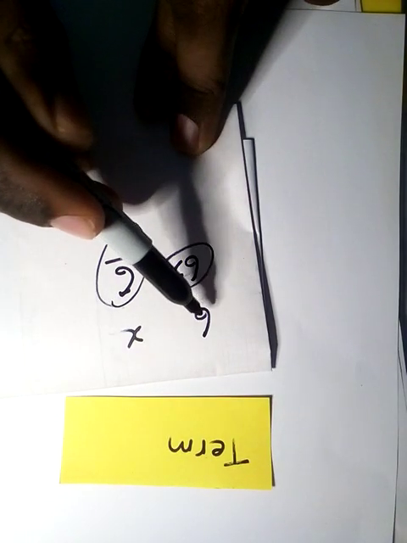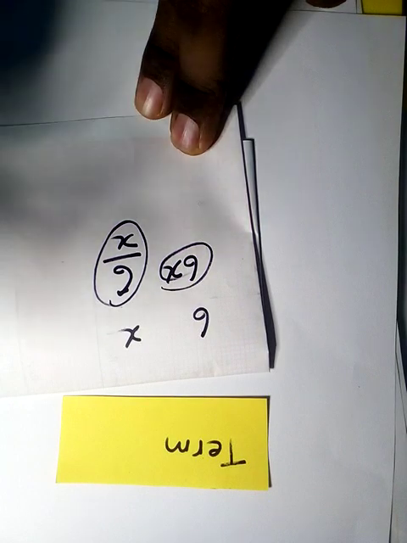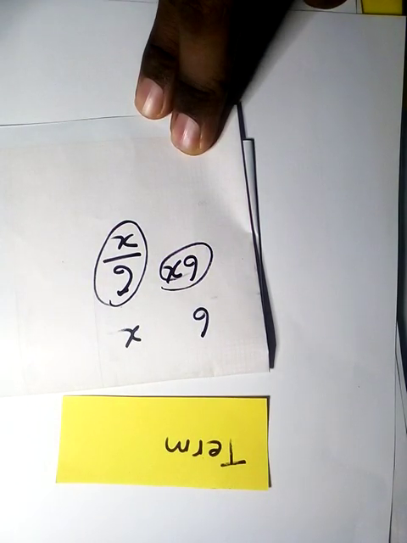And this number is also called a constant. Remember, constant in algebra. So terms, because we need to recall this from linear graph. We're going to the quadratic curves or the parabolas.